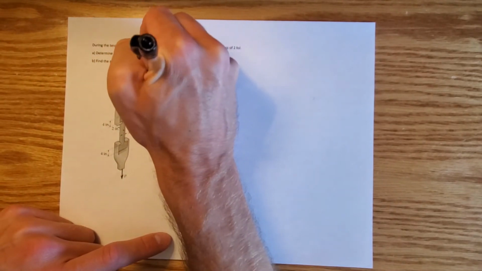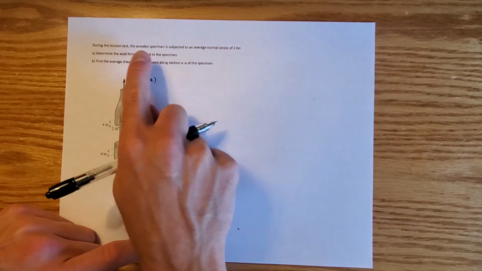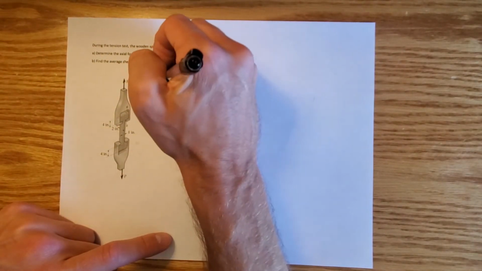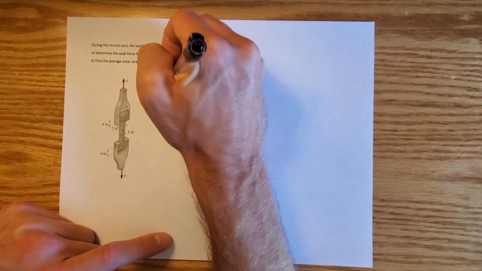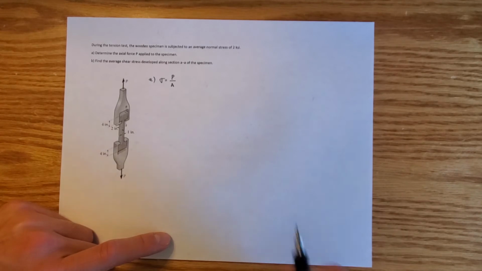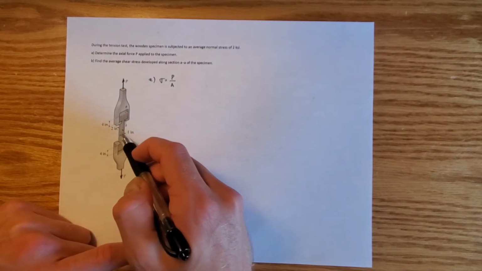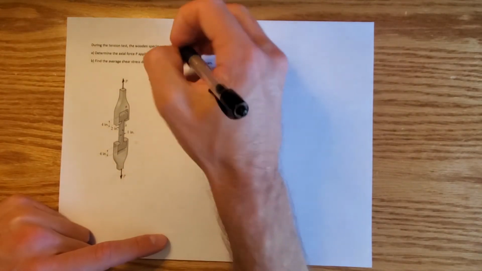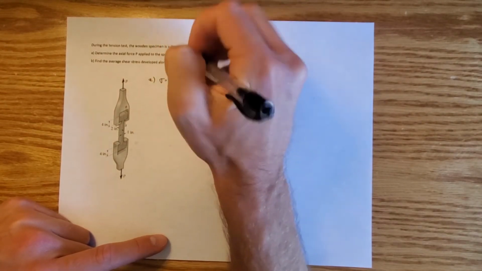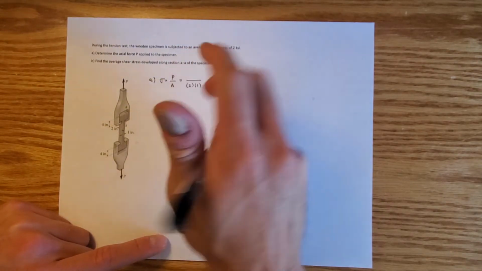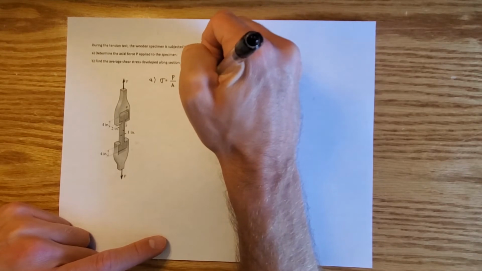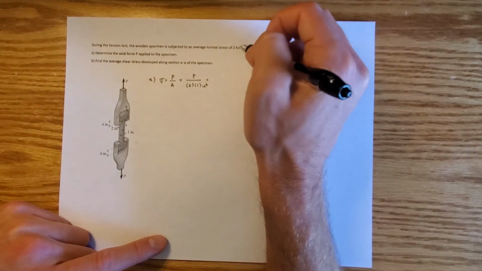So for part A, we're going to have to use the normal stress data to determine the P that's being experienced. We know that normal stress is the force, in this case P, over the area, A. Our cross-sectional area over here is going to be equal to 2 times 1 inch. The thing that we don't know is the P, but we do know that our stress is 2 ksi.